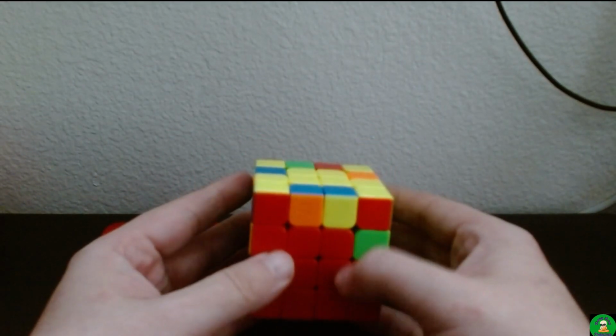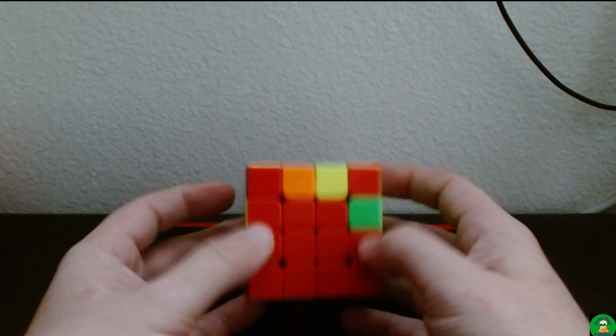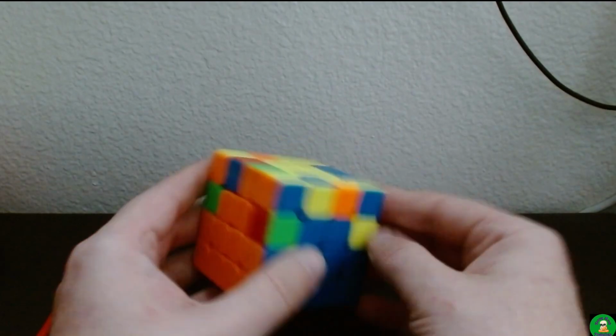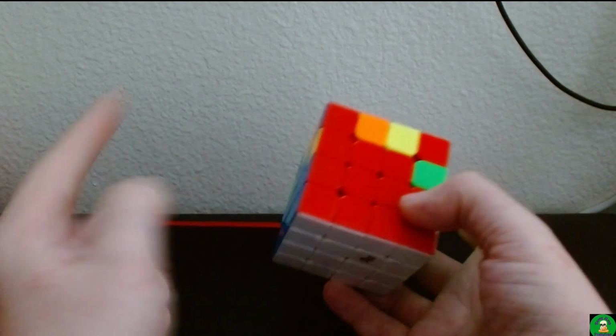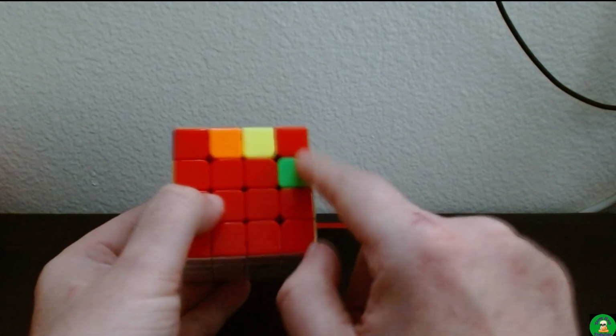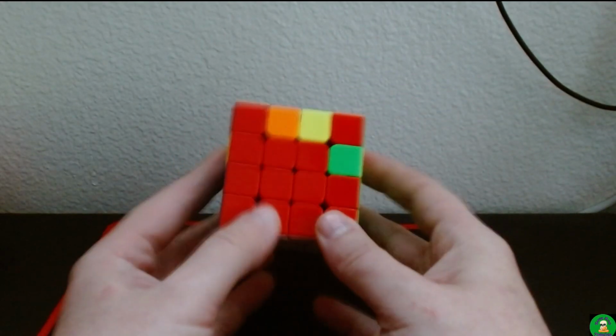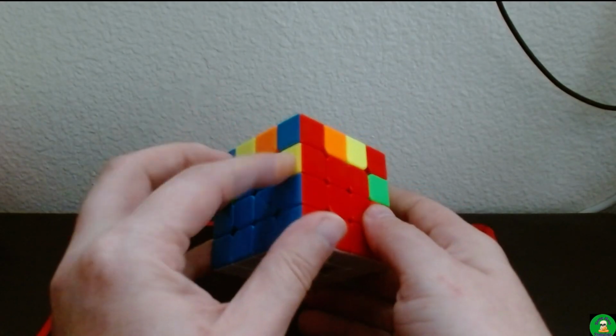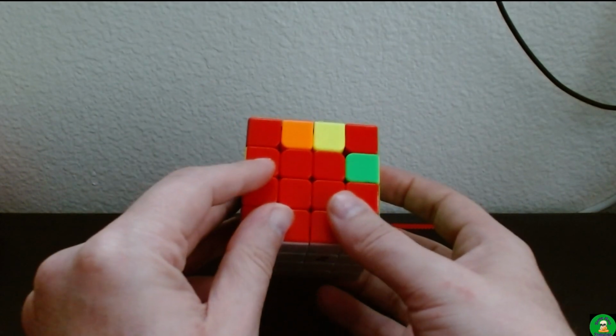To determine which algorithm we're going to use, you're going to look at your edges. You want your yellow to be facing either on the left face or the right face. So whatever color is adjacent to the yellow, like this one is red, you want to match up the corners to it.